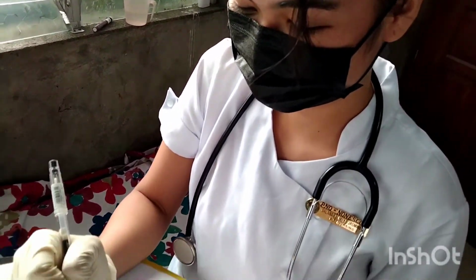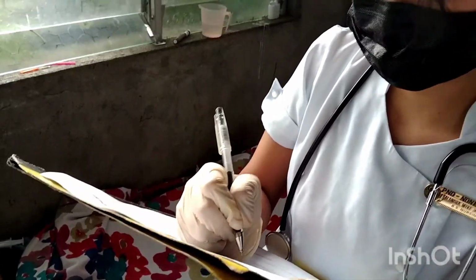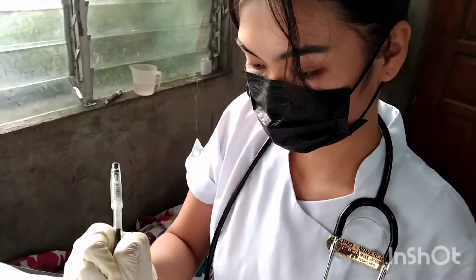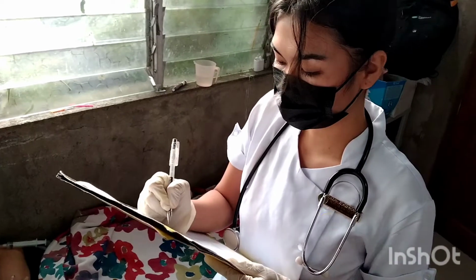Last is to observe the return of normal laboratory values. Improving laboratory values like albumin, transferrin, and prealbumin indicate an improved nutritional status.